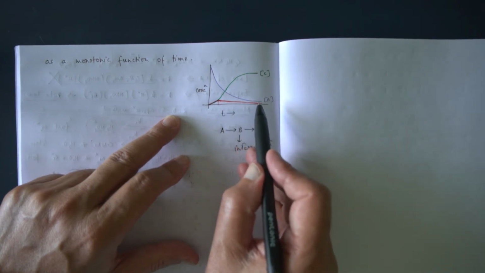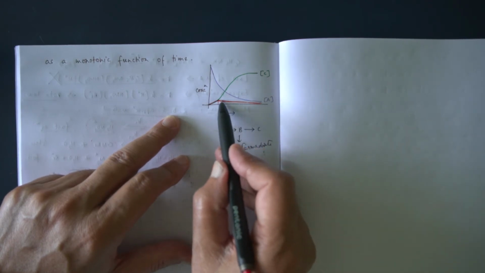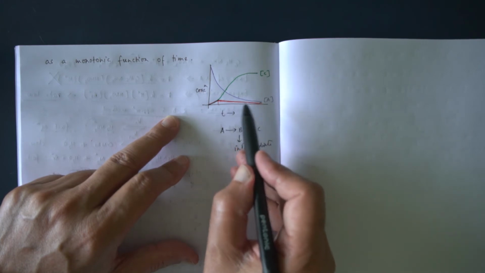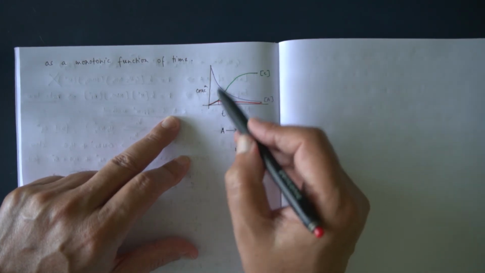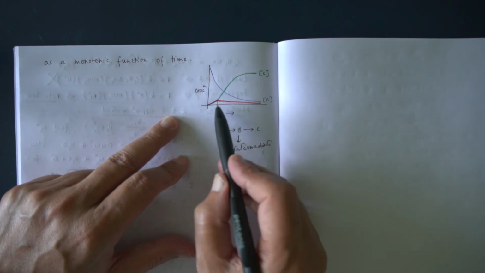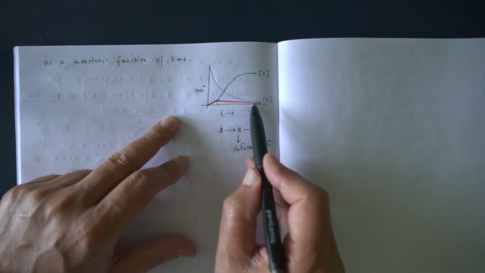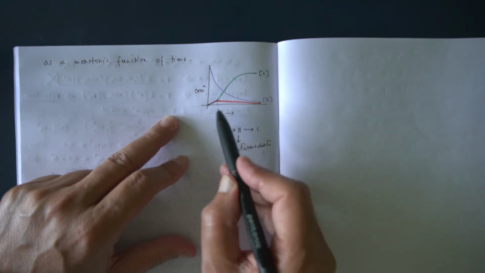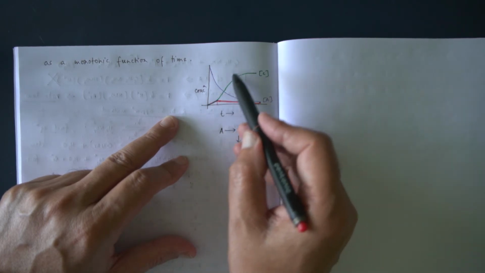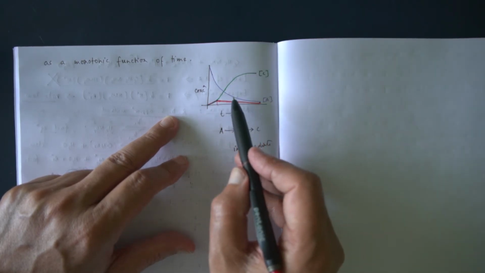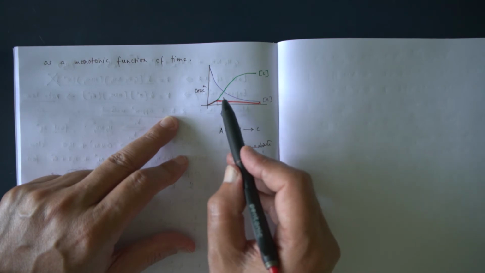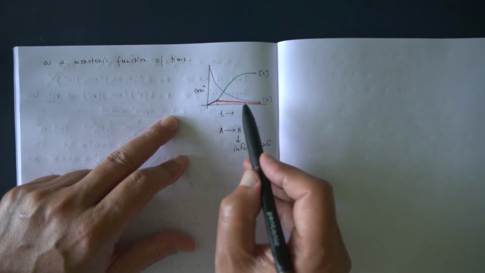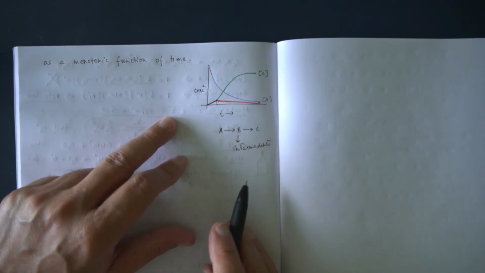Continuously decreases. Monotonic function means either continuously decreases or continuously increases. So continuously decreases, that is a monotonic function. Or continuously increases, that is a monotonic function. There is no fluctuation.